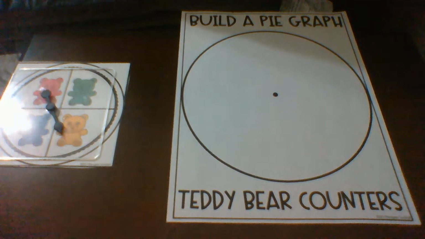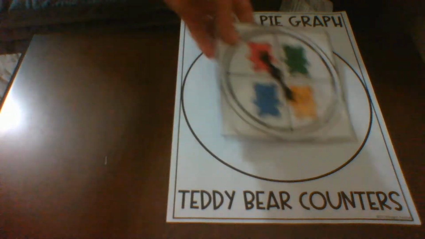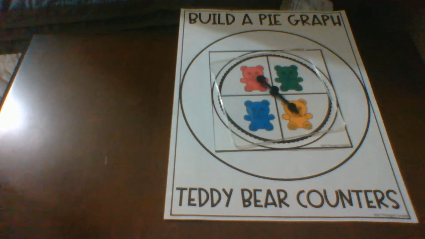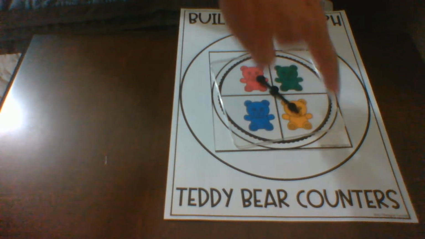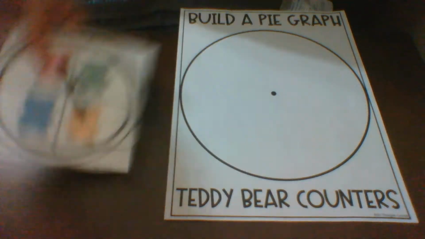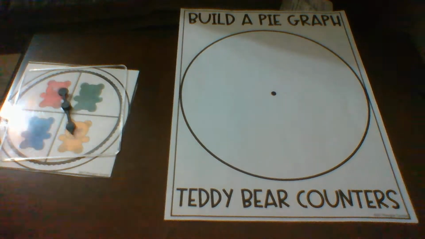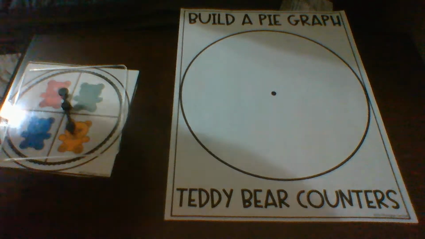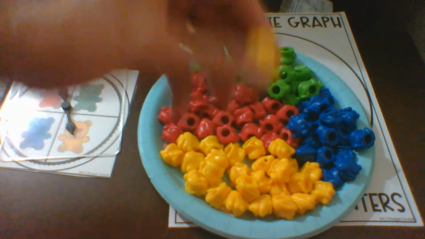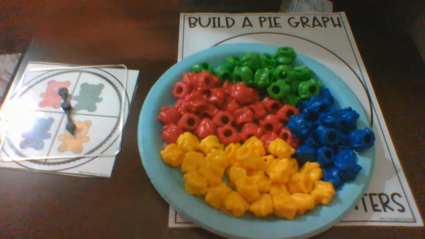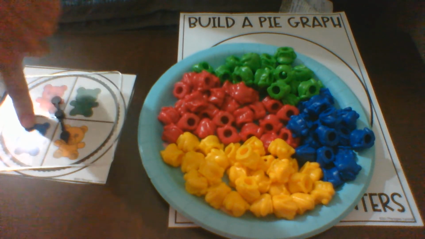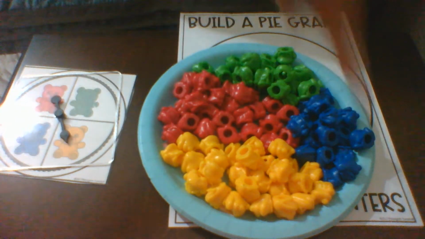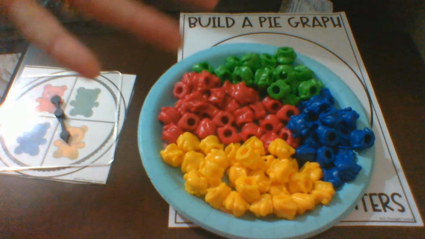Okay, so funny story. I have this little thing to help us make a pie chart, right? A pie graph. And it says teddy bear counters, right? It has red and green and yellow and blue. So when I went to school, I grabbed what I thought were teddy bear counters. And there were some teddy bears in there, but they were mostly frogs, right? My bears were mixed in with my frogs. So even though my spinner says teddy bears, we're going to use frogs because we know we can't use teddy bears and frogs, right?